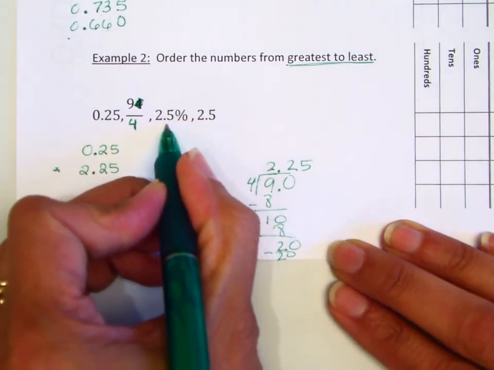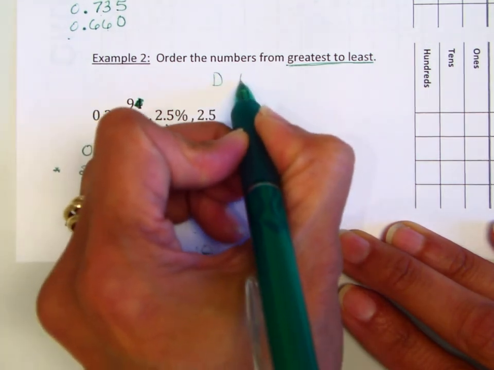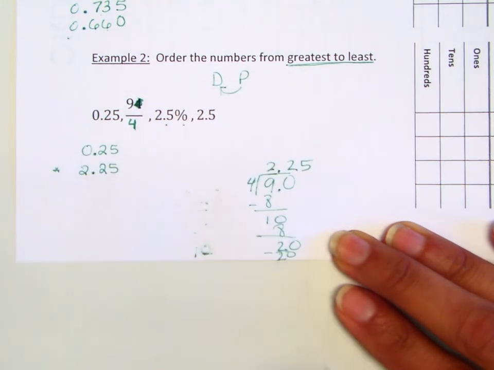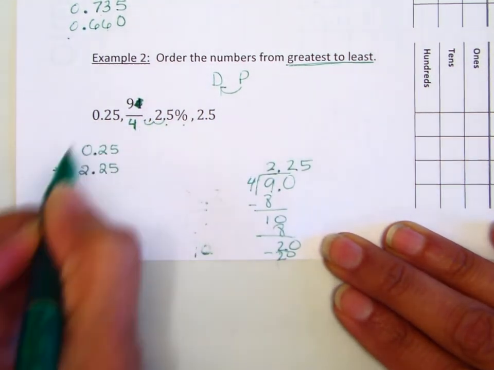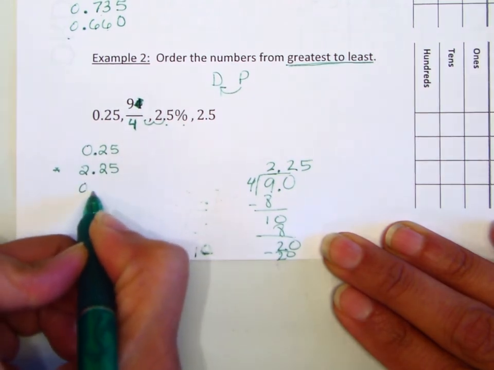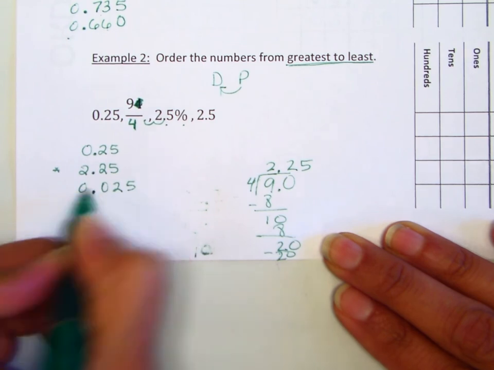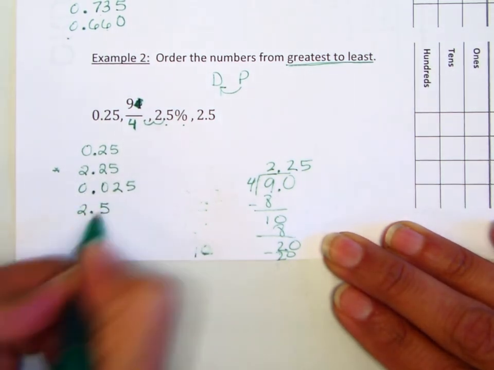Now we need to convert our percent. Remember, we are using our number model. Percent to decimal, left 2 places, 1, 2, 0.025, and then we have 2.5.